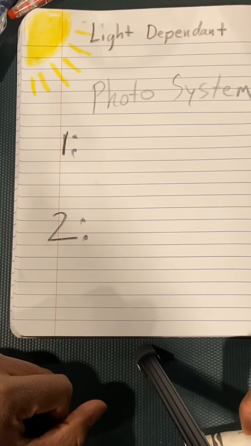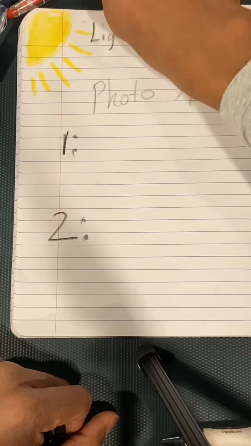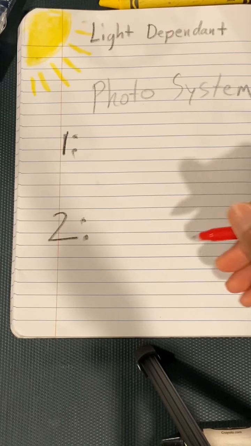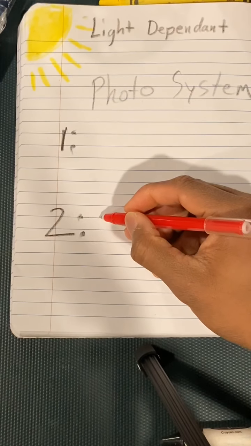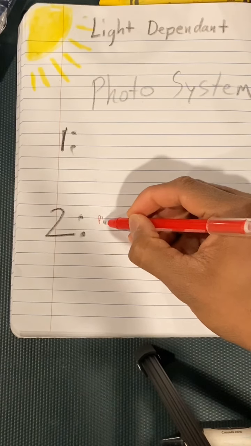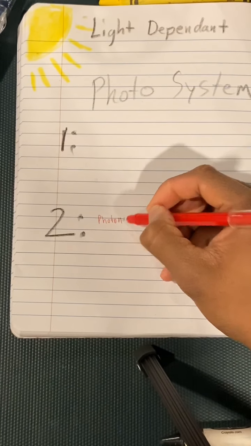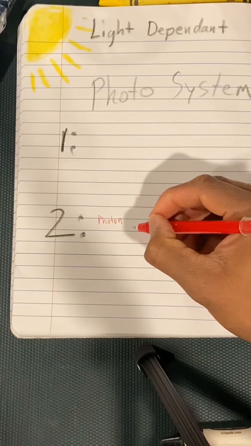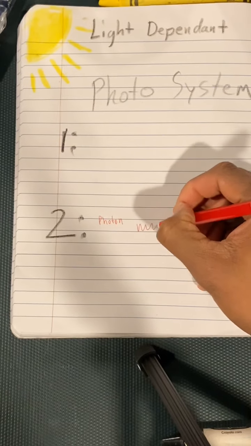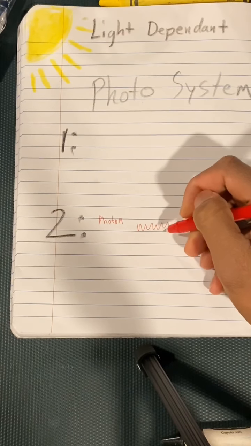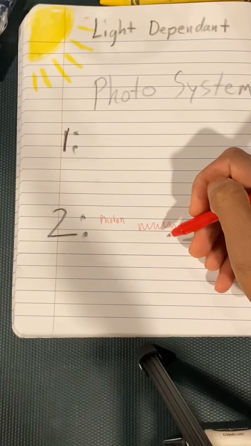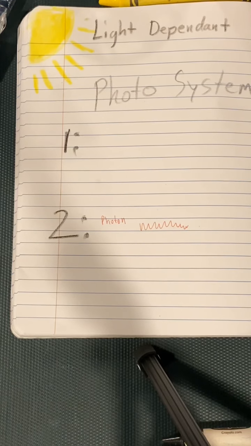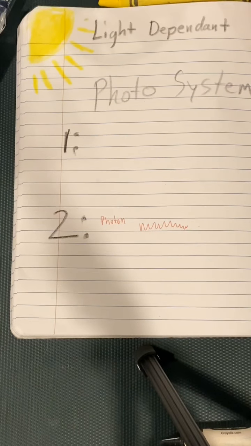Now, surprisingly enough, photosystem 2 actually comes first. Now, during photosystem 2, light photons hit the chlorophyll and get all the electrons excited. And they start moving along an electron transport system through the thylakoid membrane.